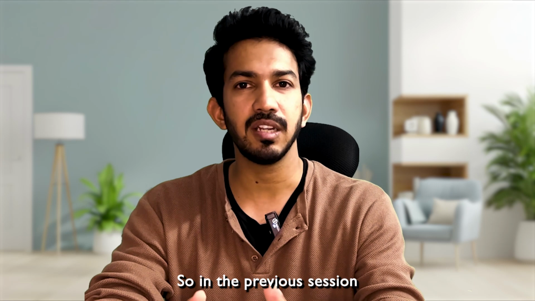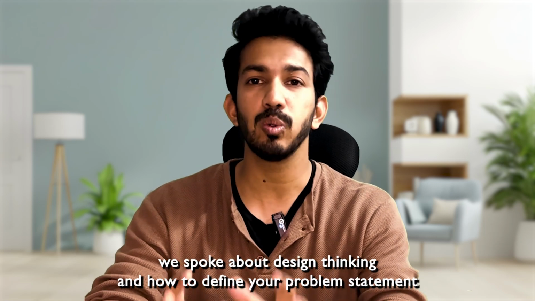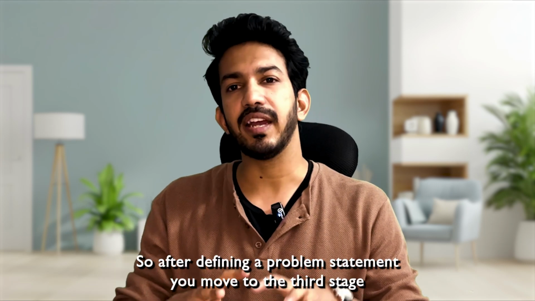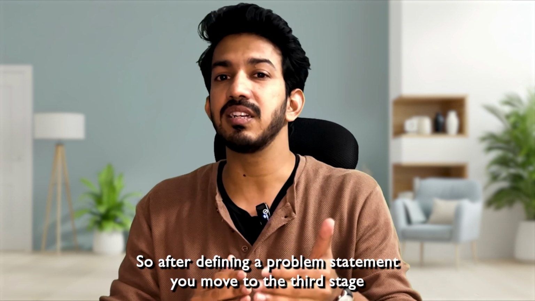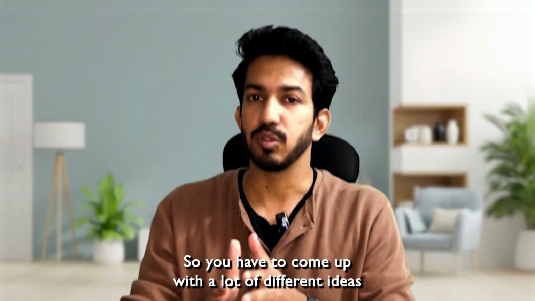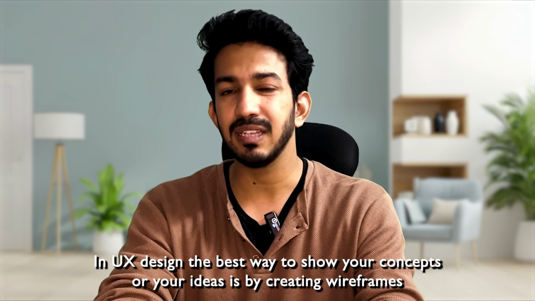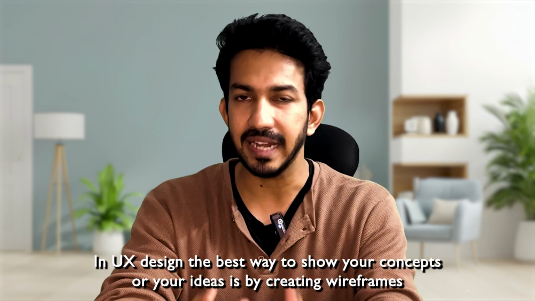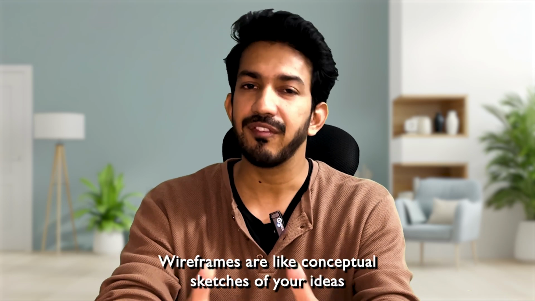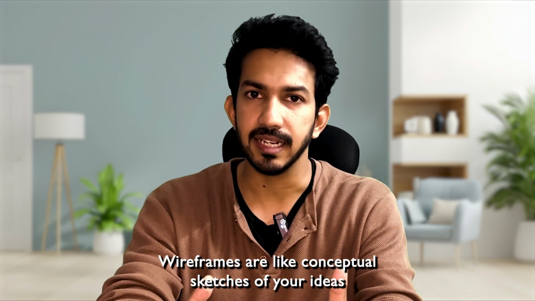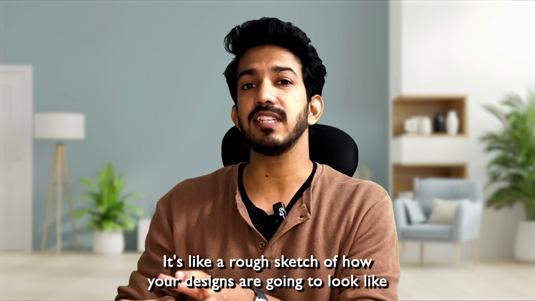So in the previous session, we spoke about design thinking and how to define your problem statement. After defining your problem statement, you move to the third stage of design thinking, which is ideation. So you have to come up with a lot of different ideas and concepts for your designs. In UX design, the best way to show your concepts or your ideas is by creating wireframes. Wireframes are like conceptual sketches of your ideas. It's like a rough sketch of how your designs are going to look.